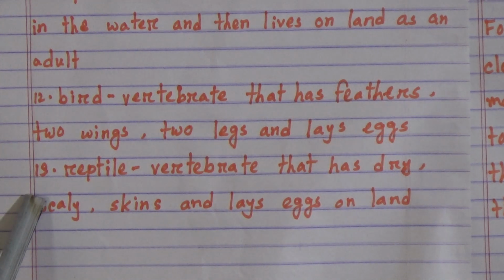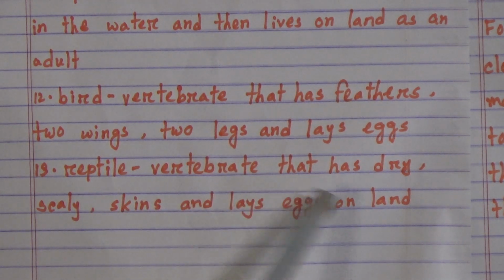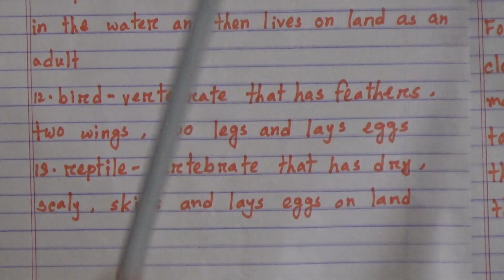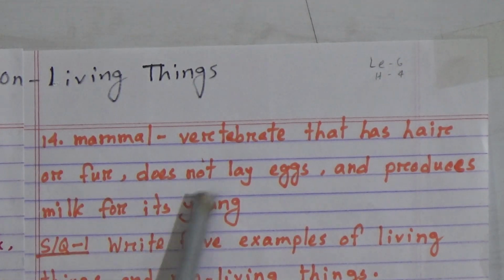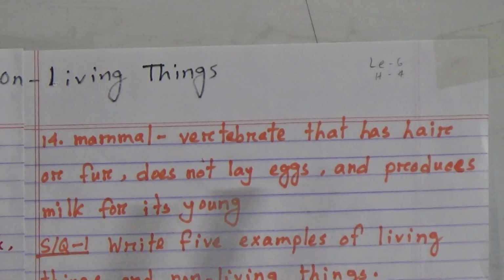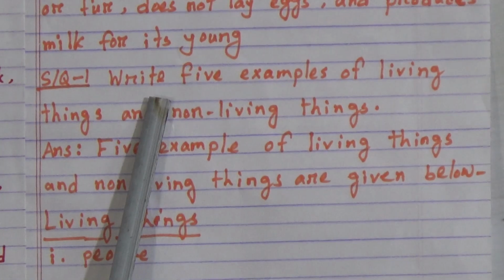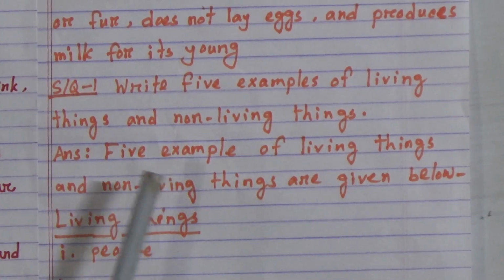Now come to number 13, reptile. Meaning of reptile is vertebrate that has dry, scaly skins and lays eggs on land. And last word meaning is mammal. Vertebrate that has hair or fur, does not lay eggs and produces milk for its young. My dear students, now we will discuss short question answer. Short question number 1. Write 5 examples of living things and non-living things.